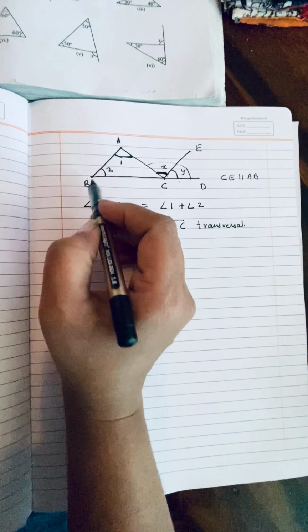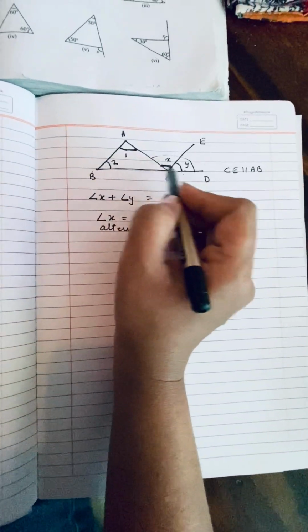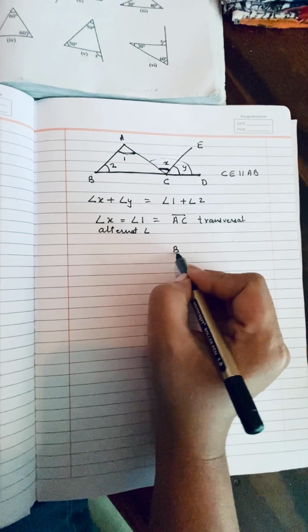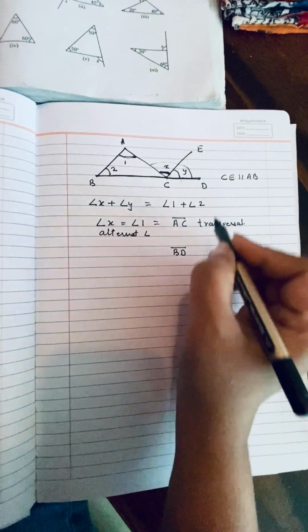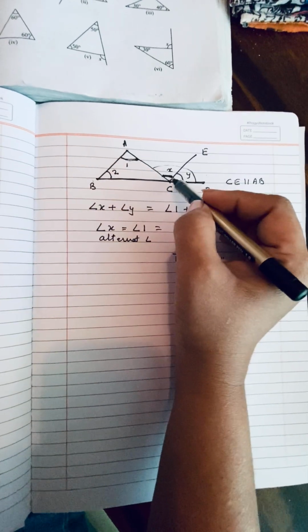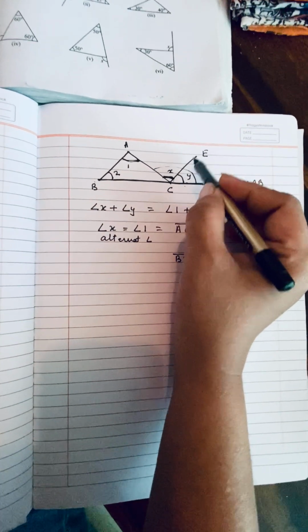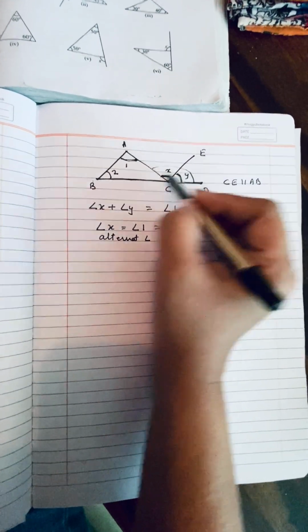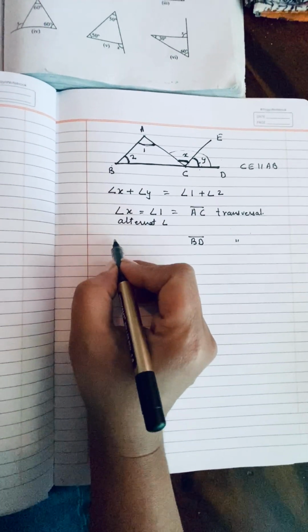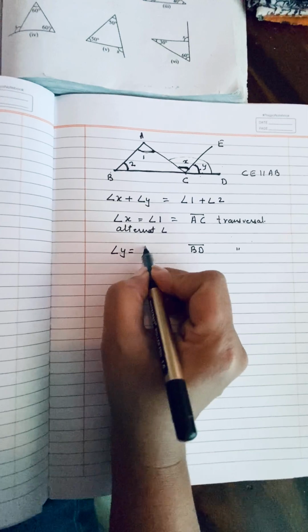are equal. Now again, if you see this segment BD is again a transversal segment, because it's crossing these two lines. That is why these two corresponding angles, angle y and angle 2, are equal: angle y is equal to angle 2.